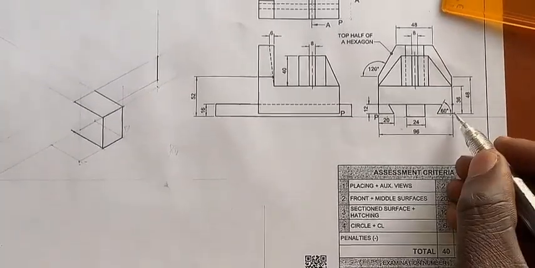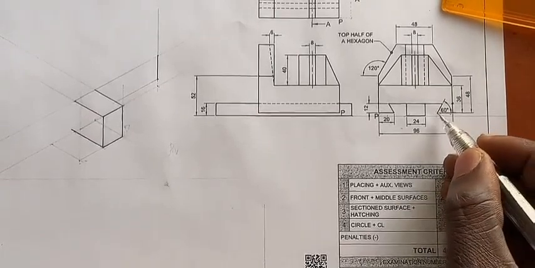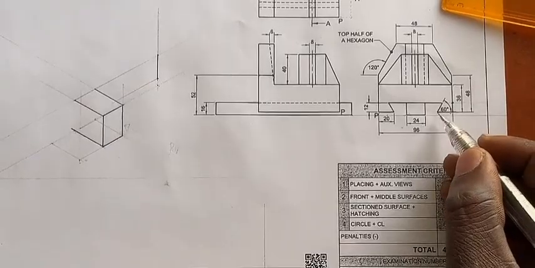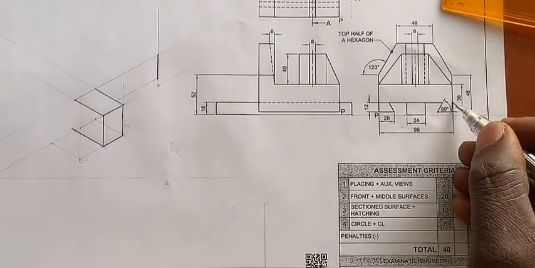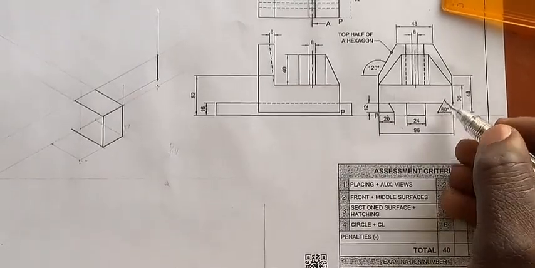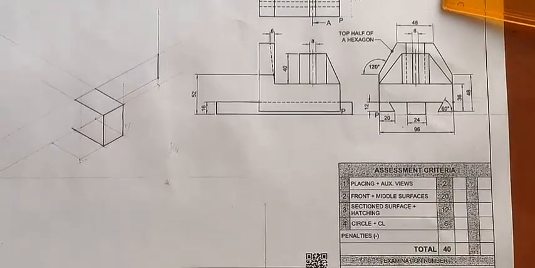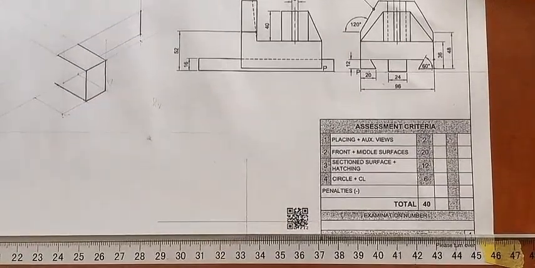Then from here till here, do we know this distance? Yes, we do. This length from here till here is how much? It's 20 millimeter. Since I have the 12 vertically and this one from here till here, which is the 20, I can determine this angle, 60, in my auxiliary. Then from there, I record the dimension and put them in my drawing.